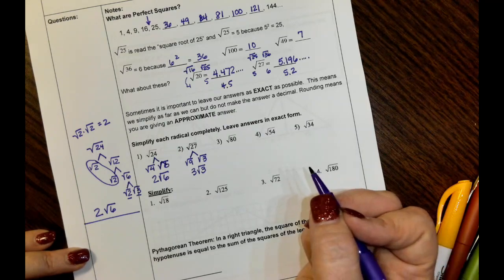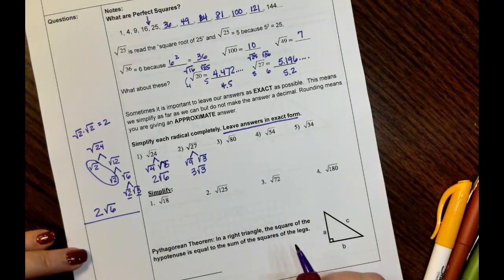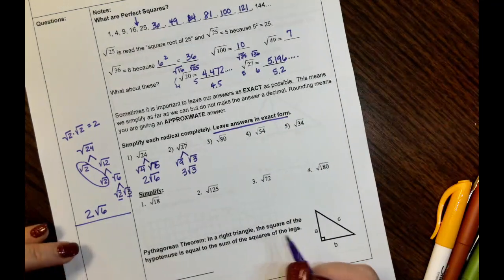That is called leaving it exact. Okay, we are leaving our answers exact because I don't have to round. I'm not deciding that something's not important.